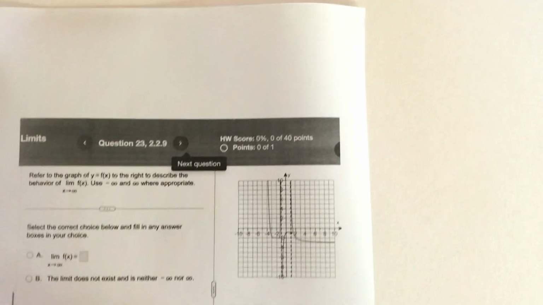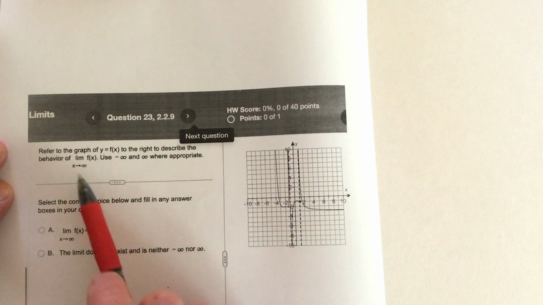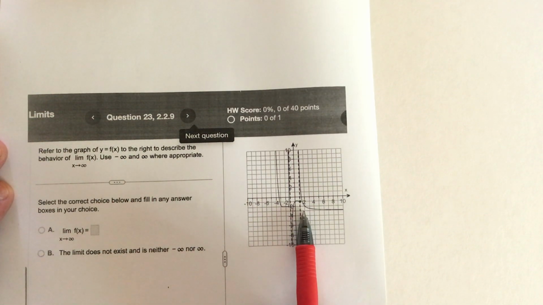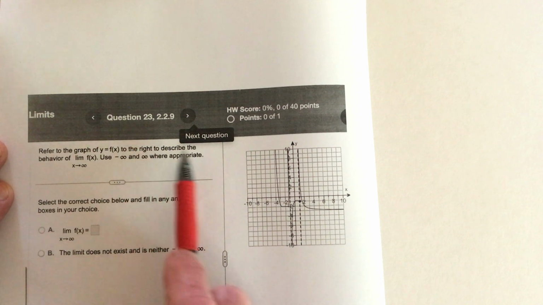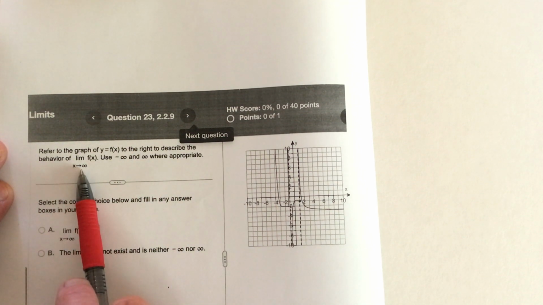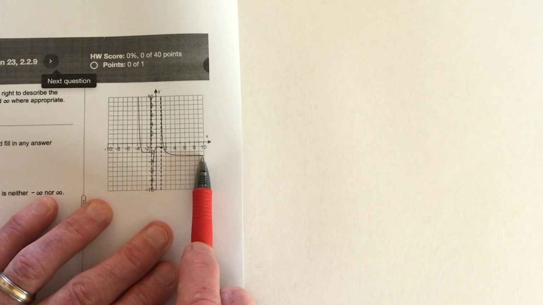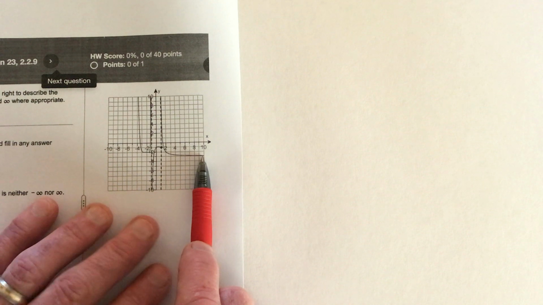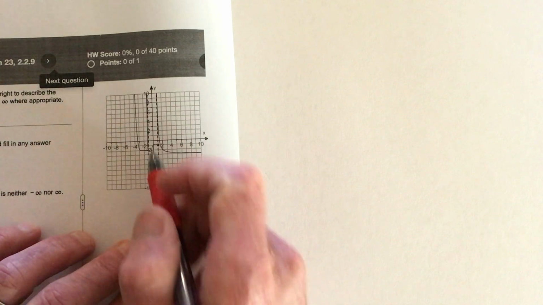And there were only 2 others that sort of piqued my interest. Question number 23. So refer to this graph to the right. Describe the behavior as x approaches infinity. So then what's happening to the right side of the graph? So on the right side of the graph, here it's leveling off at this value right here. And if you follow this straight across, it's going to take you to right here.